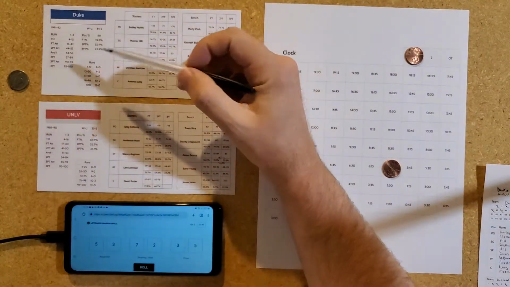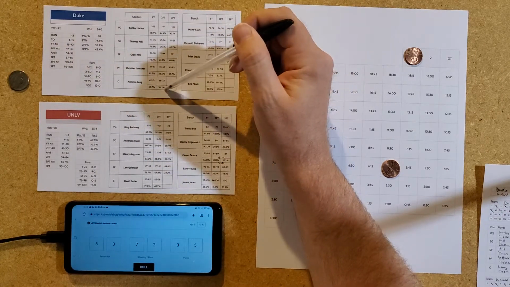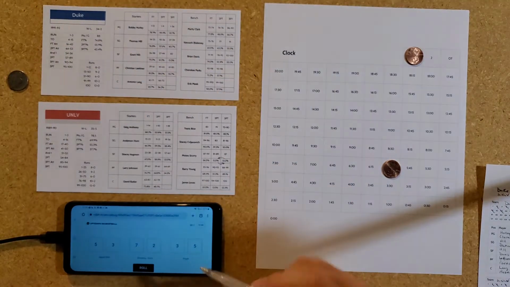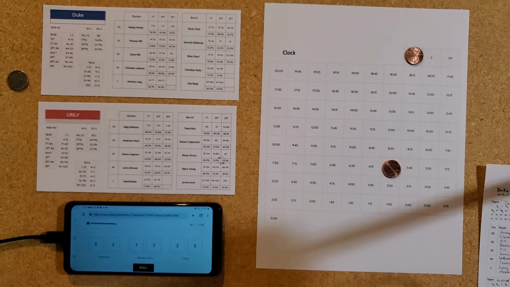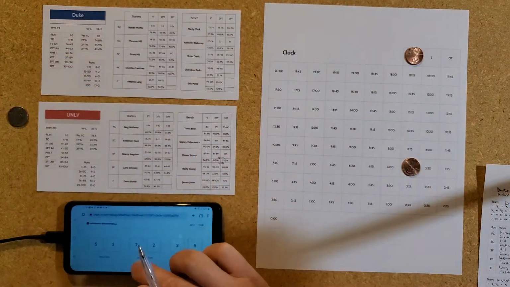Duke with the ball. And it's a 53. That's going to be a 2-point attempt from Antonio Lang. He's a 56% shooter, and he makes the bucket. 5:45 left in the half.